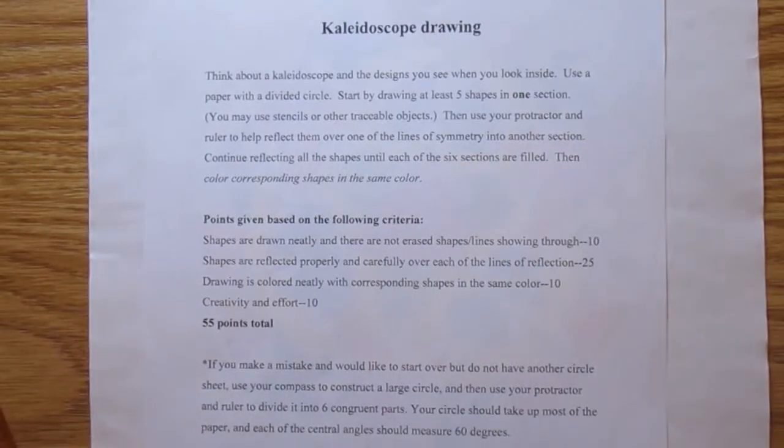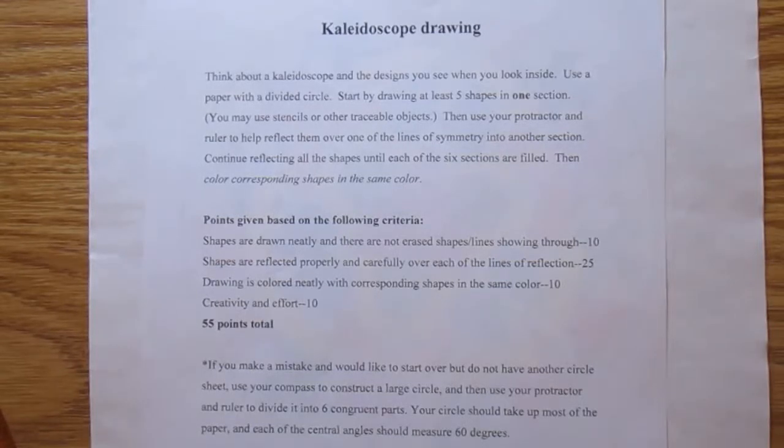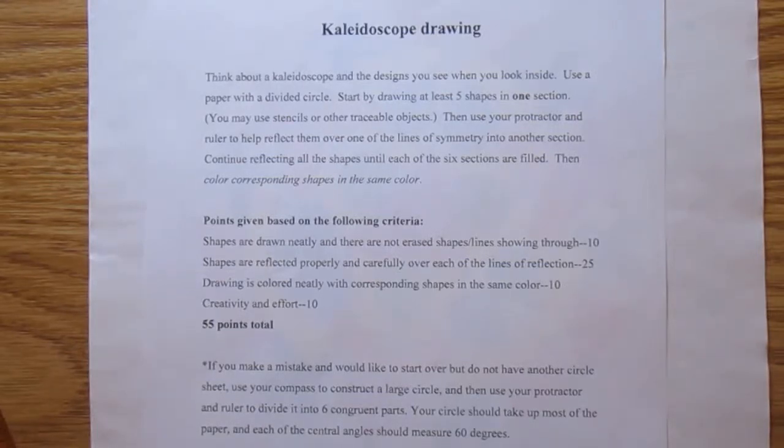This video is to help explain what we're going to be doing with a kaleidoscope drawing project. When you think about a kaleidoscope and the designs that you see when you look inside of one, you'll notice that there are reflections all over the place. A kaleidoscope has mirrors in it and beads or various types of jewels and things like that. And those would be reflected in the mirrors, and so you would see multiples of them at various angles.